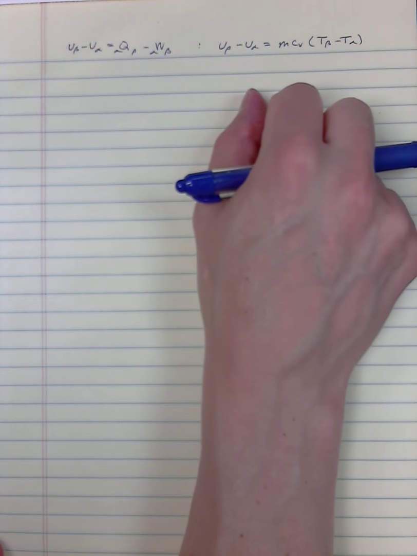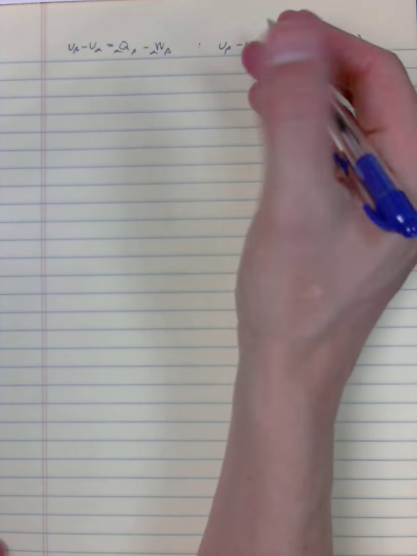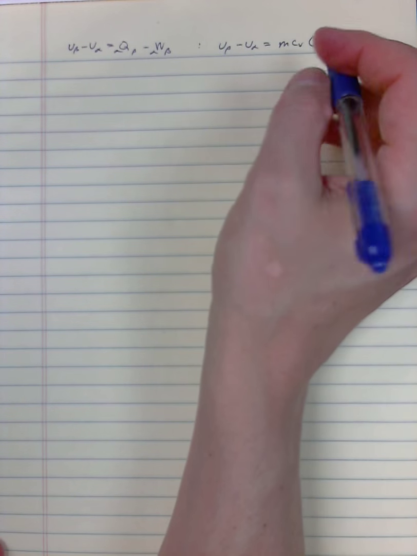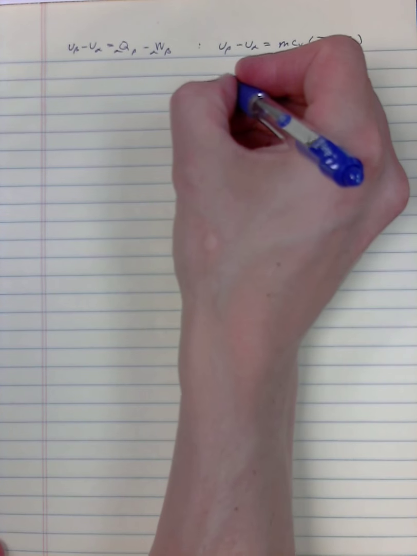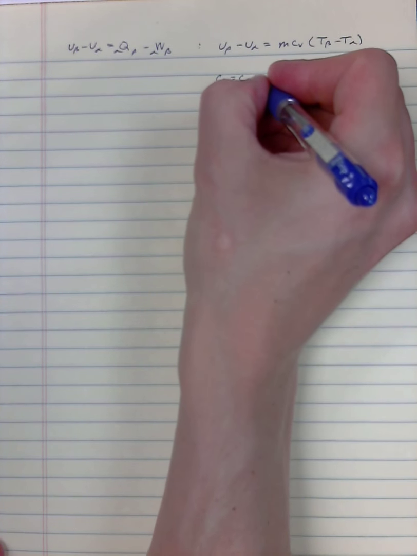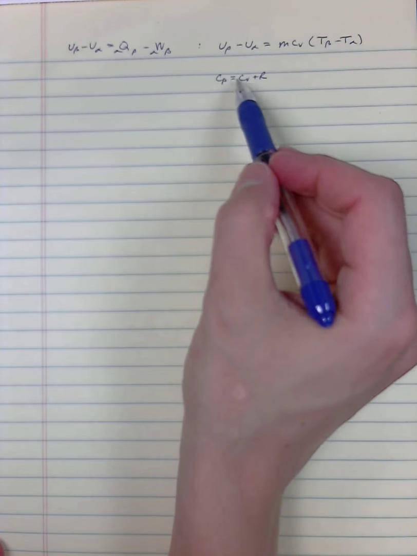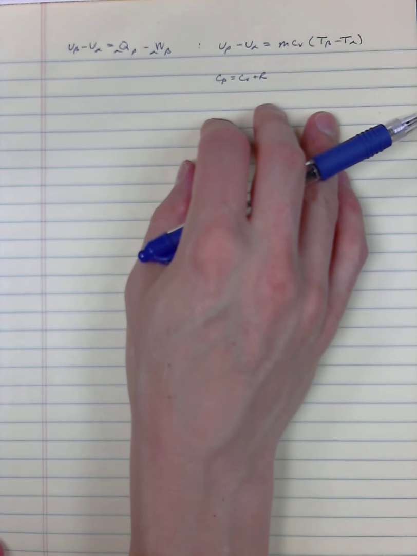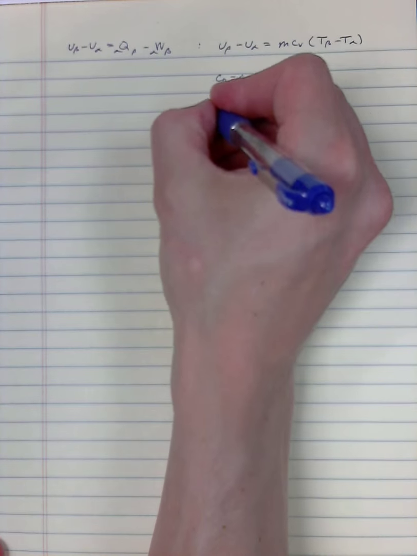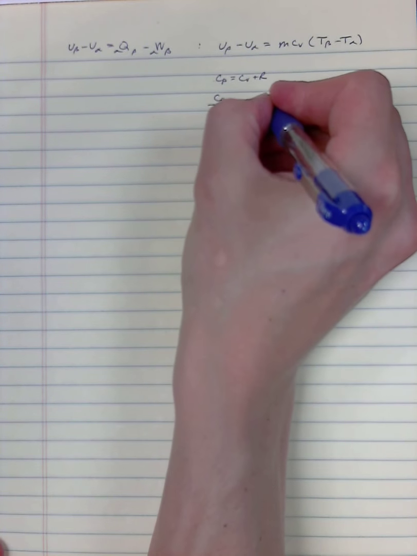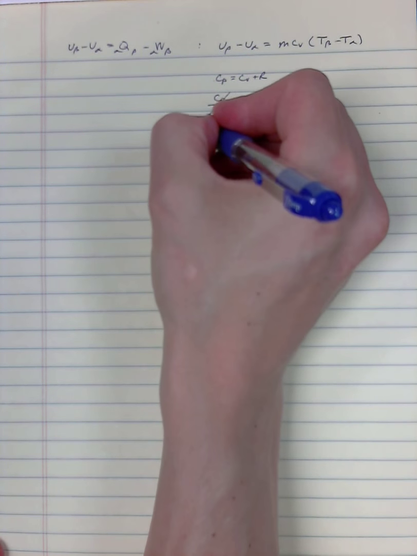Let's throw this into a different form real quick. We know something about CV: CP equals CV plus R. This is Meyer's relation, as we learned in class. So if I wanted to, let's rewrite this very briefly. CP on CV equals 1 plus R on CV, and this is just k.